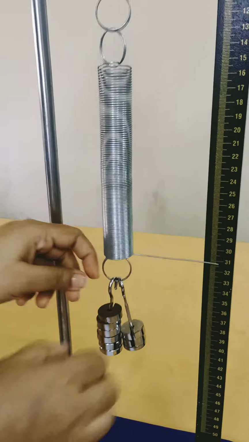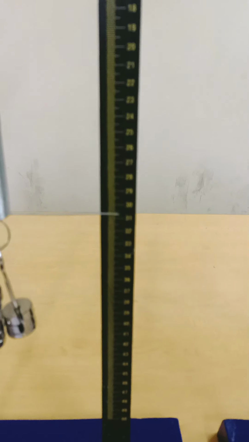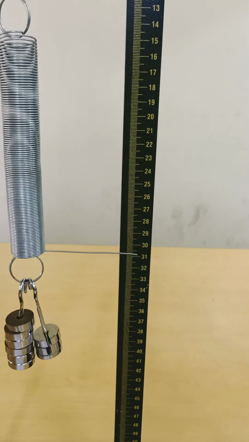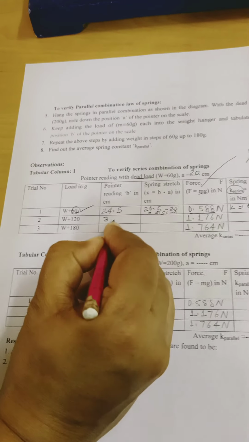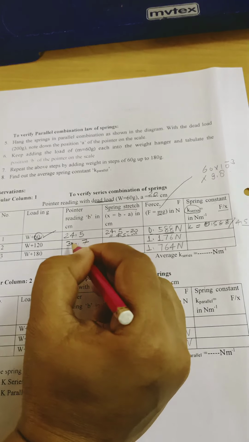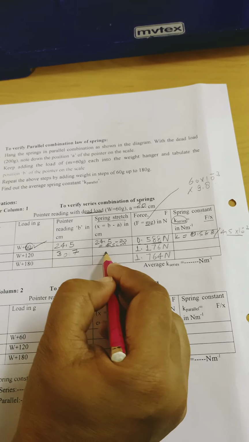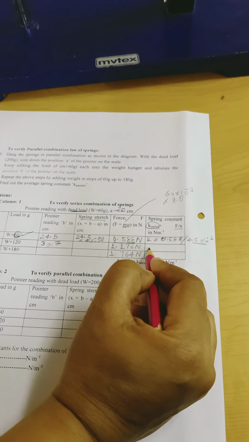Now what will be your total weight? 120 gram. Okay. Now we'll see the pointer reading here. It's around 30.7 centimeter, so we'll write that. Then again we'll find the stretch in the spring for 120 gram, that is B minus A, 30.7 minus 20. Note down the value. The force for 120 gram is 1.176, and then again you calculate the K series.